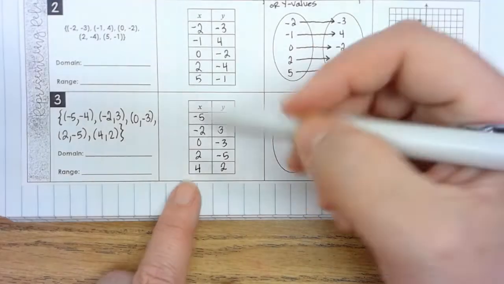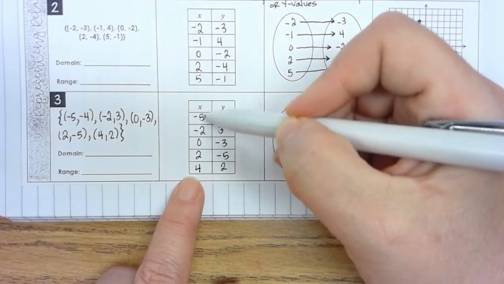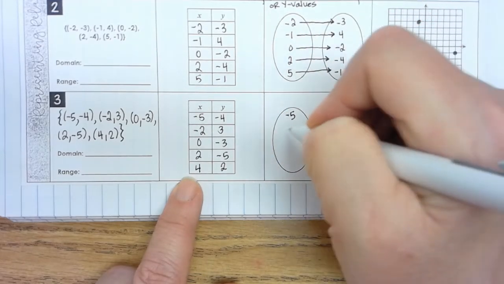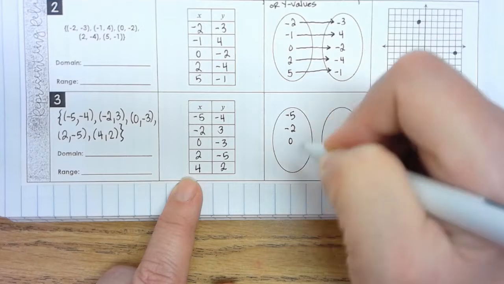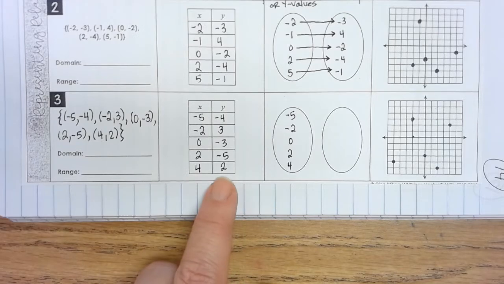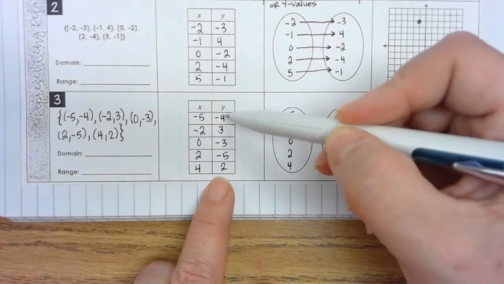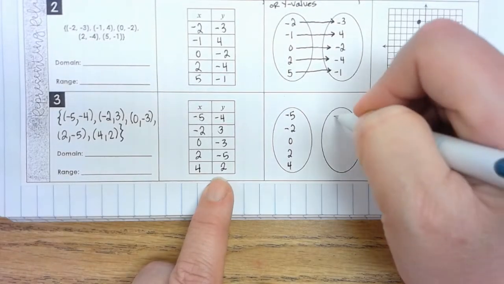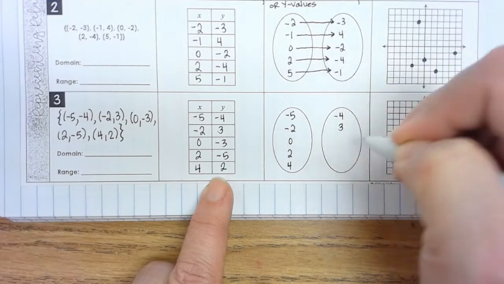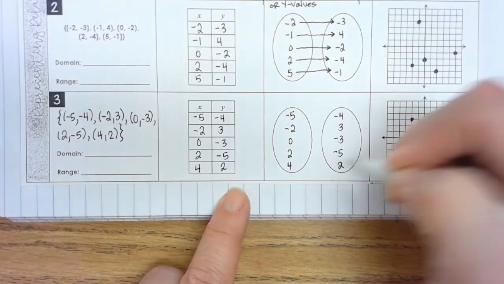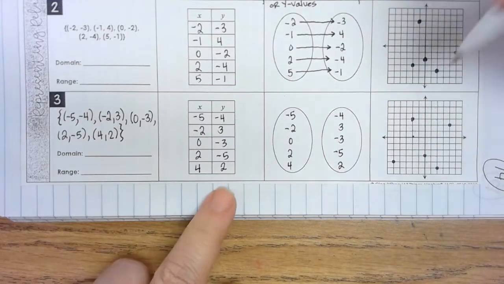For our map, I'm going to check my x values. These are all different, so I know I need to keep them all. So -5, -2, 0, 2, 4. My y values are also all there: -4, 3, -3, -5, 2, and they're all going to match up evenly.